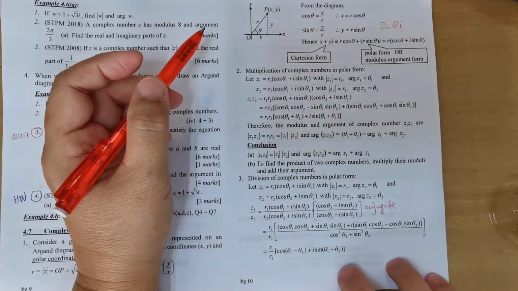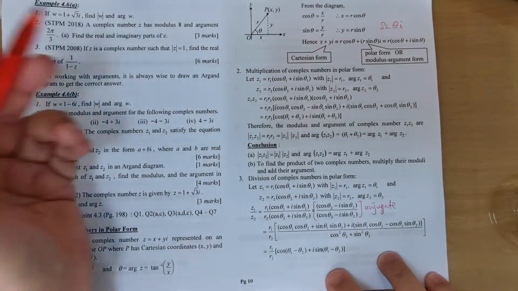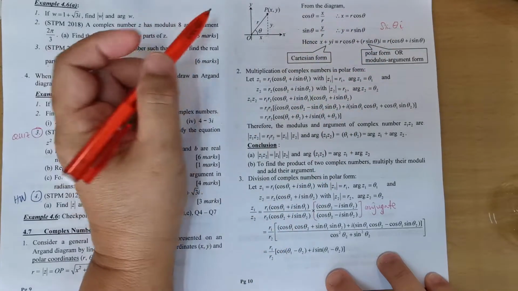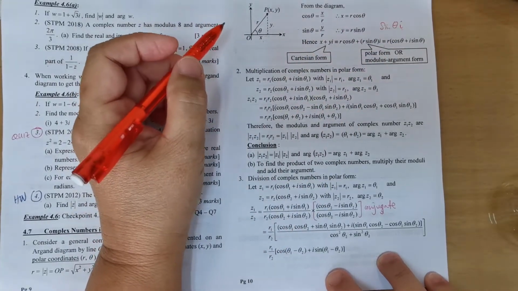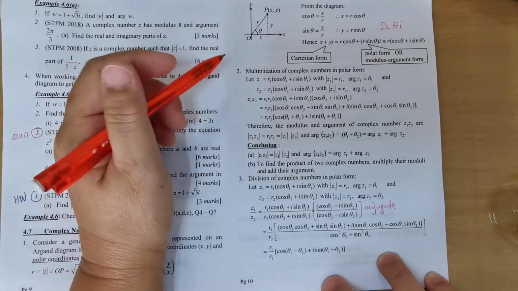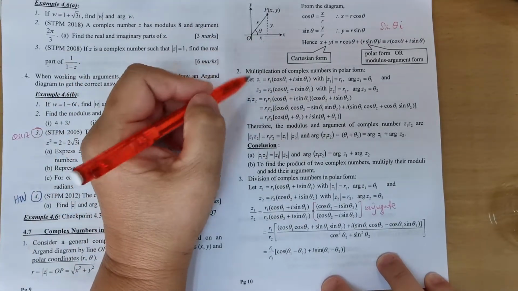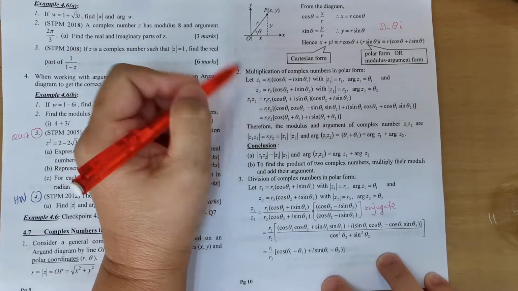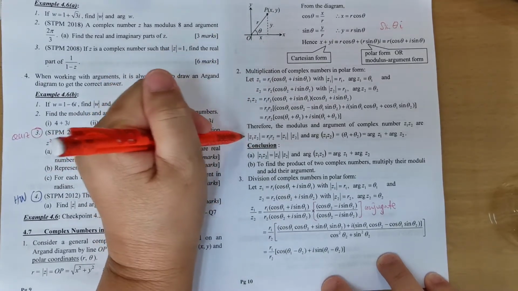Alright, now let's see, if we express a complex number in polar form, how are we going to do the multiplication? It is quite fast and quite simple. This is the process, just to show you how to get it. In an exam or exercise, you can straight away use the formula.